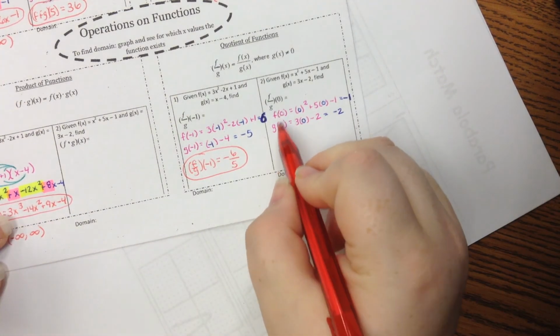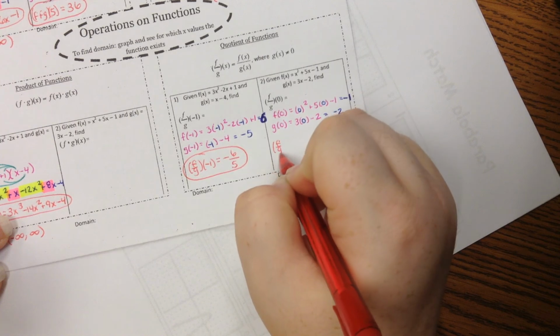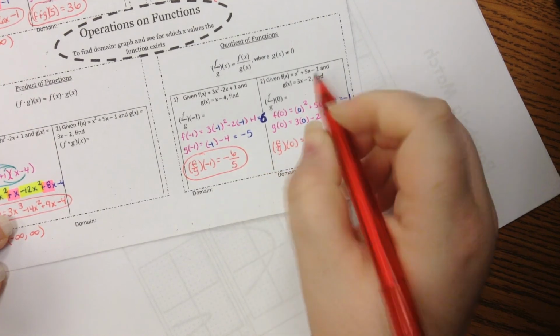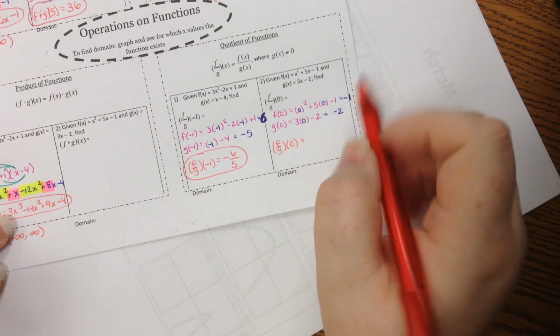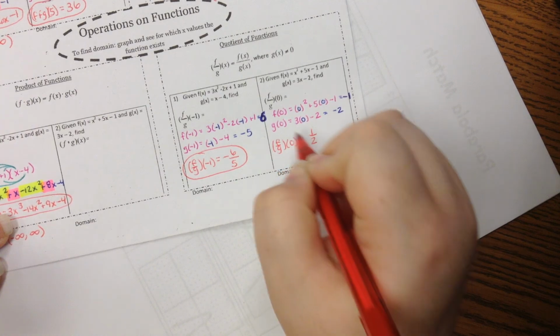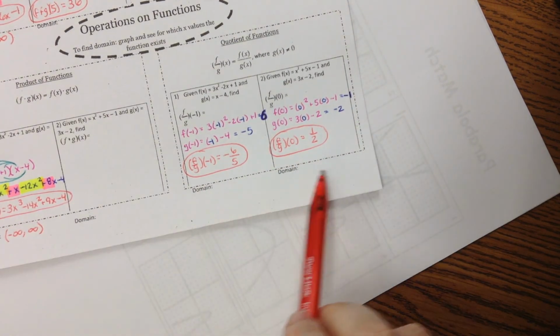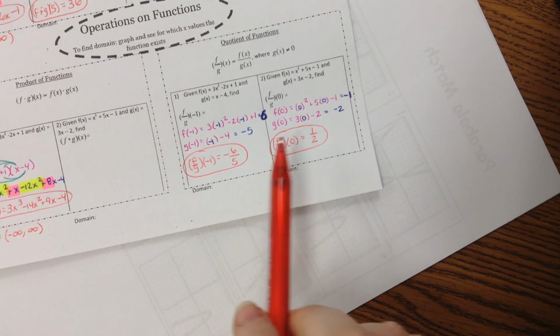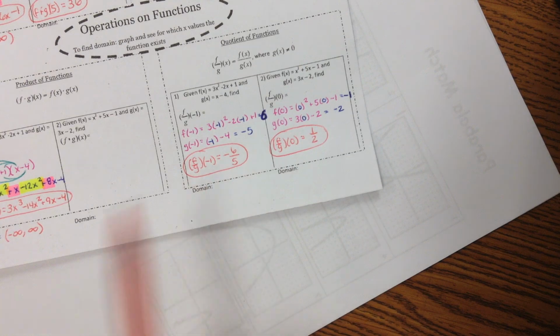Now that we have the f of 0 and g of 0, we're going to simplify it. So this becomes f over g of 0. So we're going to have f is negative 1 divided by g of negative 2. So negative 1 divided by negative 2 is a positive 1 over 2. And that is our solution. And again, I'm going to skip over the domain for now because this is a one-number solution instead of a function with x's.